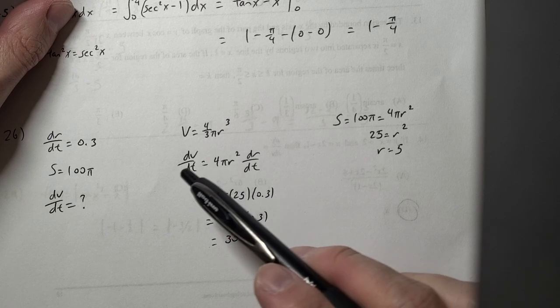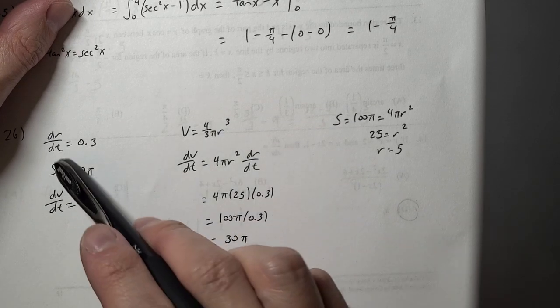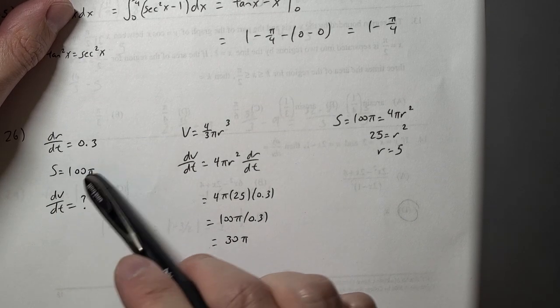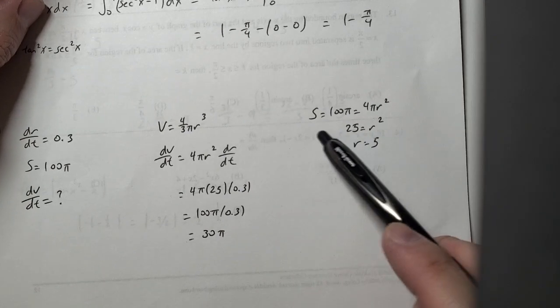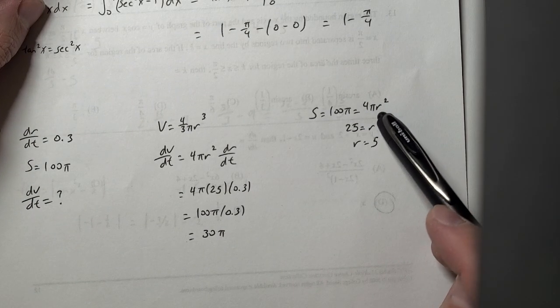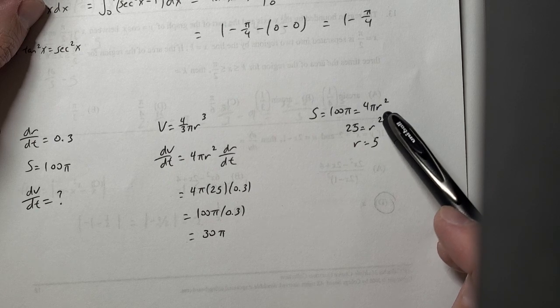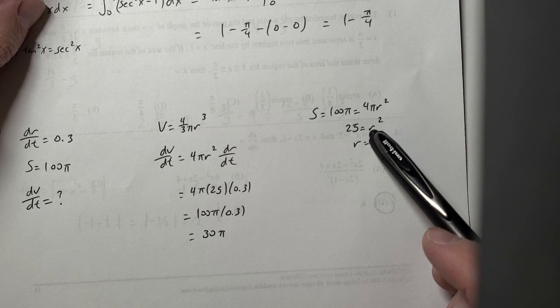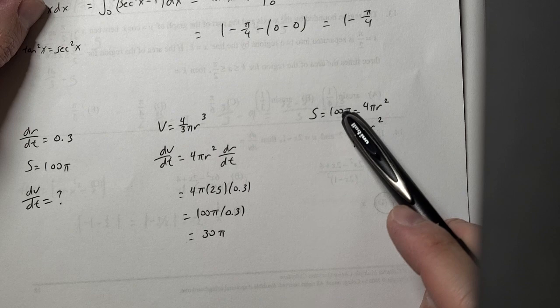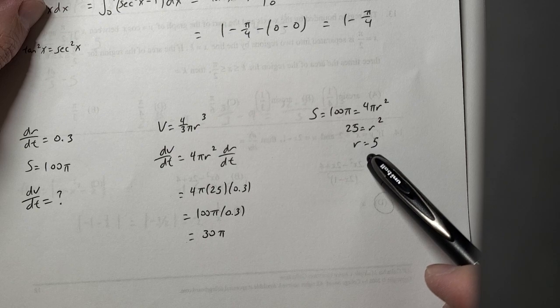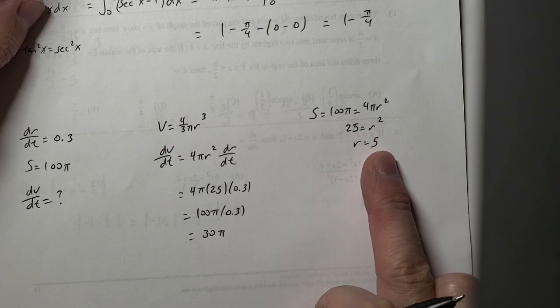So we want dV dt, we have dr dt. What is r? We don't have that. So we have to use this guy, S is 100 pi. So 100 pi is 4 pi r squared. Again, that's the formula for surface area of the sphere. They give that to us. So let's solve for r. R squared is equal to 25. If I divide both sides by 4 pi, r is equal to 5. It won't be negative 5 because the radius needs to be positive. Okay, so r is 5.